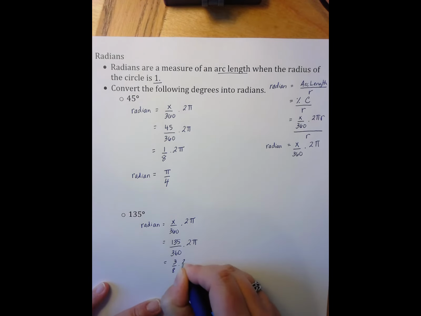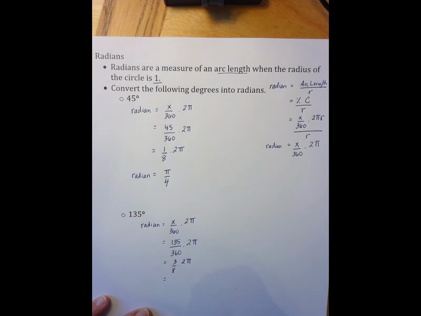3/8 times 2 pi. Again, I can reduce this fraction. 2 and 8 are both divisible by 2. So I end up with 3 pi over 4. So my radian measure for 135 degrees is 3 pi over 4.